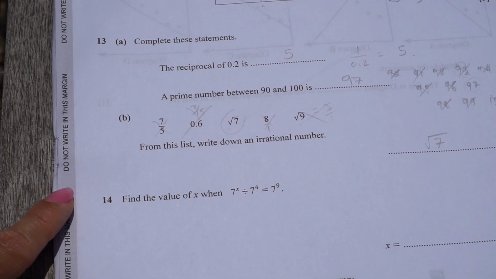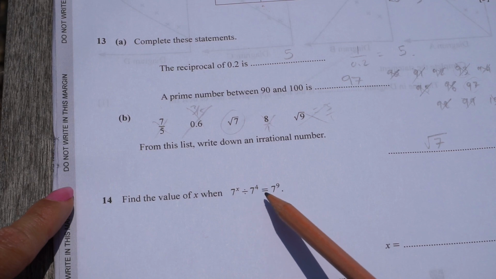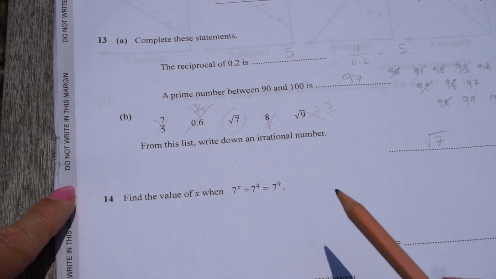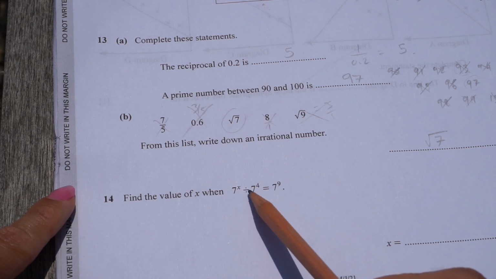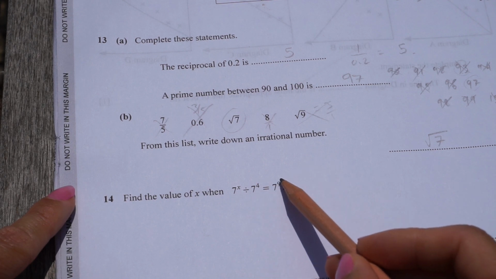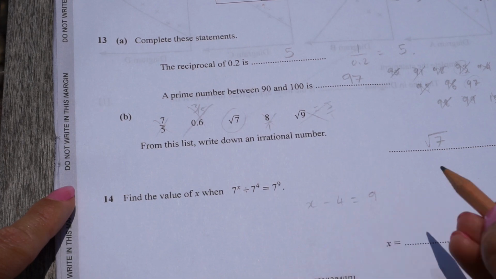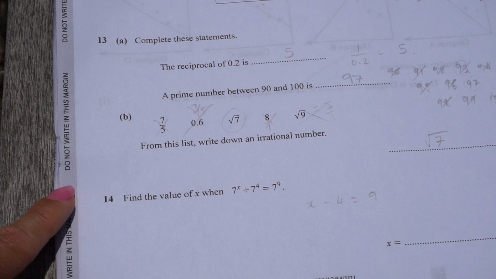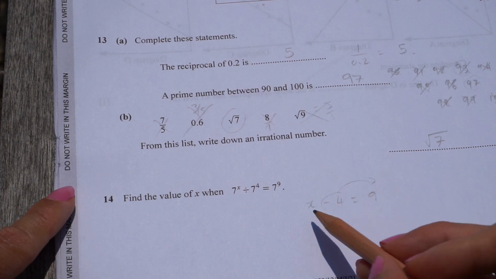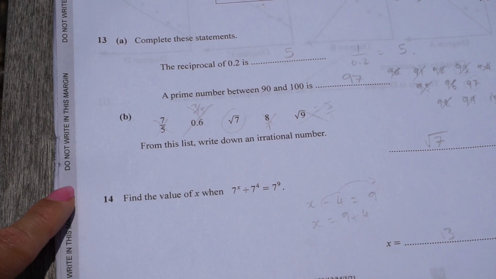For question 14, it says find the value of x when 7 to the power of x divided by 7 to the power of 4 is equal to 7 to the power of 9. Now, the rules of indices state that when we're dividing two numbers that are the same, we have to subtract their powers to equal the new power. So x take away 4 has to equal 9. If I want to solve this equation and find the value of x, I just need to move this negative 4 over to the other side, so it changes to a positive. So 9 plus 4 is equal to 13.